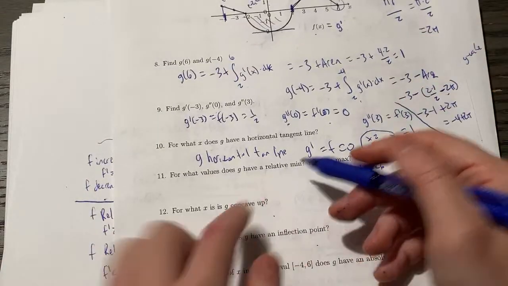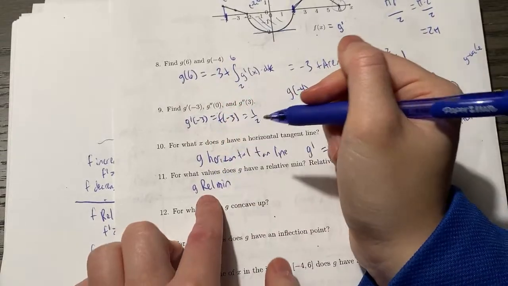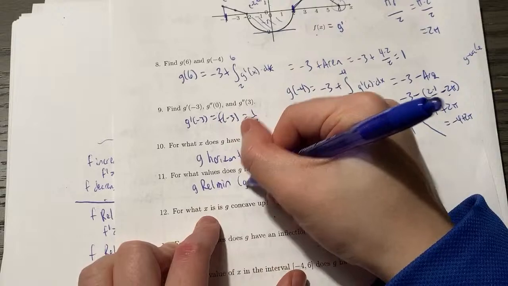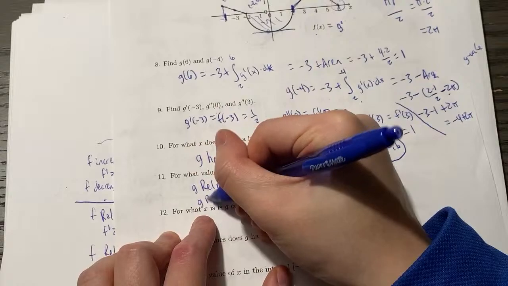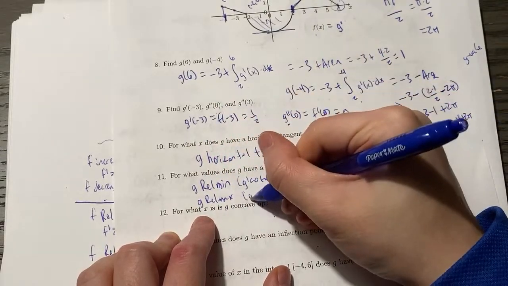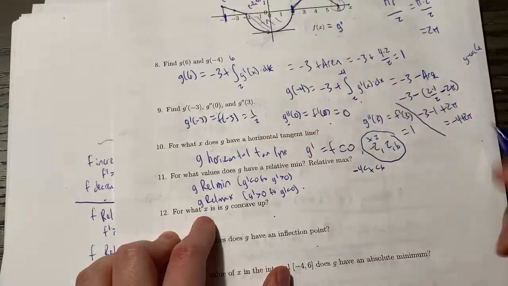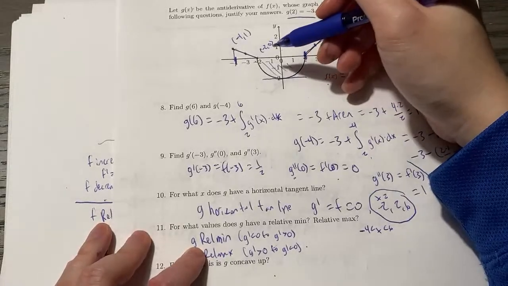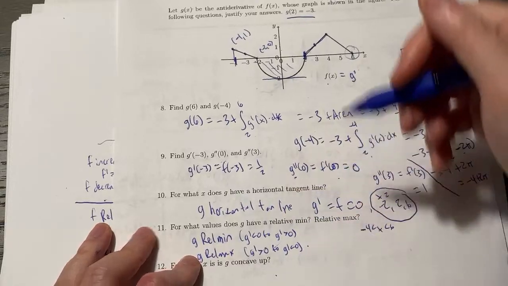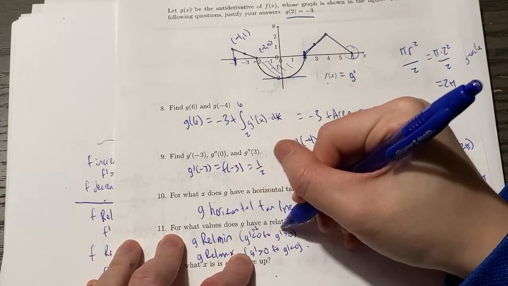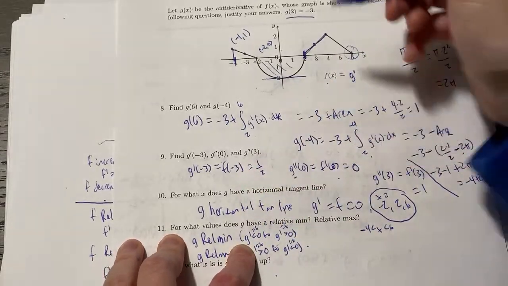But let's do this. G has a rel min. So what's the rule for rel min, or local min? Well, that's when G prime goes from negative to positive. Might as well write the rule for rel max, which is the opposite. That's G prime goes from positive to negative. So rel min is when it goes from negative to positive. And what is G prime? I should have written G prime equals F. Not my best work, but we'll go on.